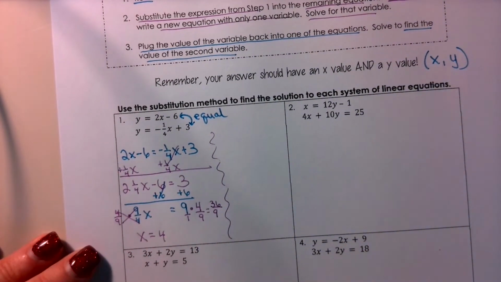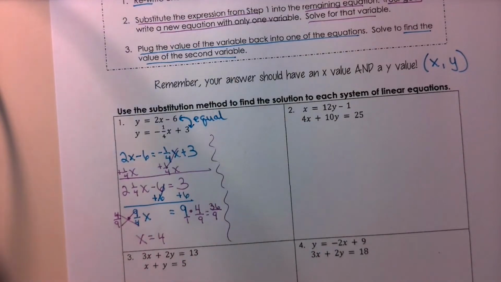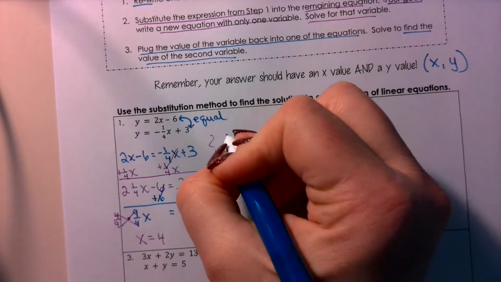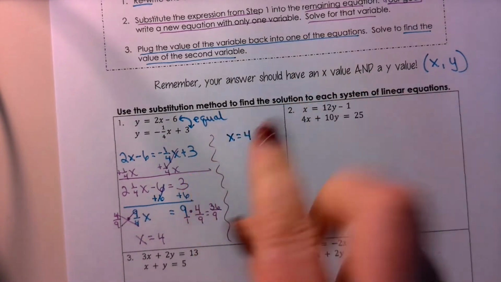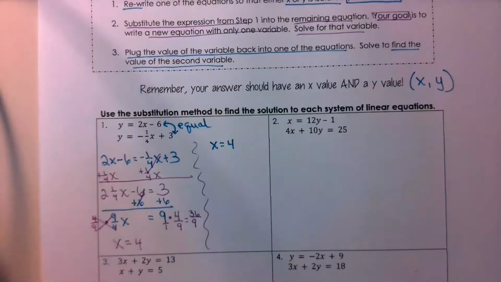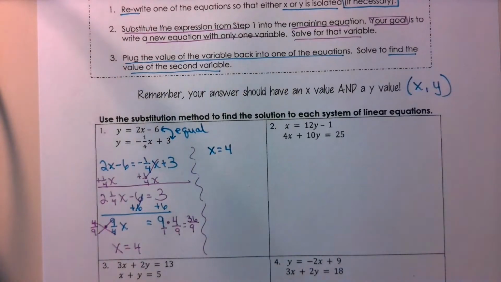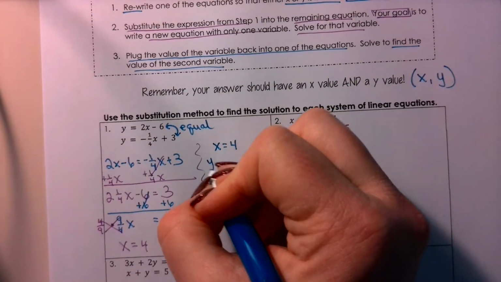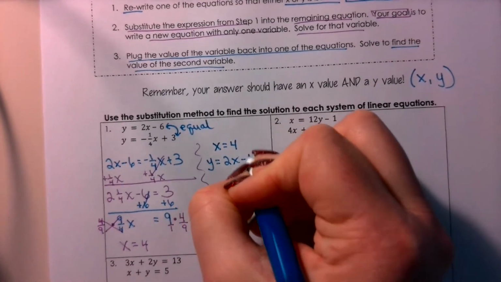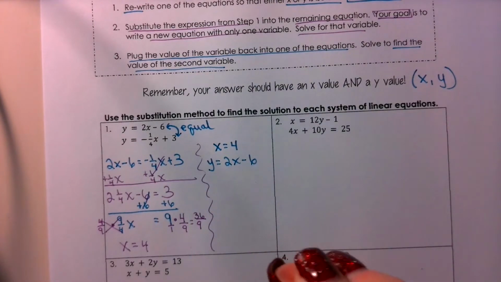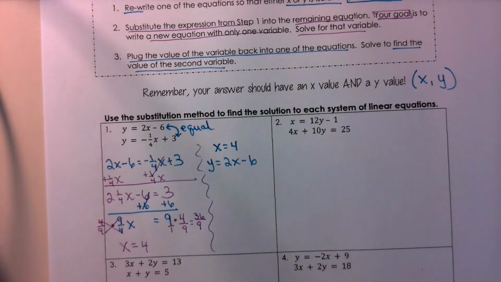So I've done step 1, which I didn't have to do anything. I did step 2. I got my equation. I solved for one of the variables, and now it's time for step 3. I'm going to take x equals 4, and I'm going to substitute it into one of these 2 equations to find my value of y. I'm going to use y equals 2x minus 6. Please note, you can use either equation. You will come up with the same value of y.